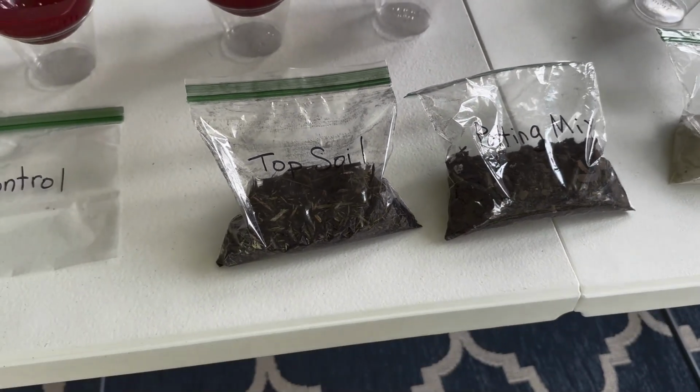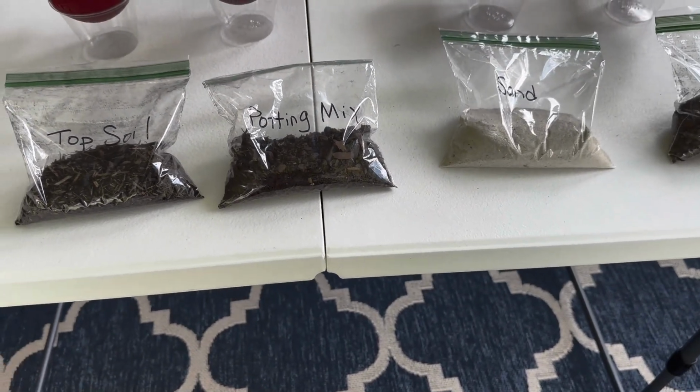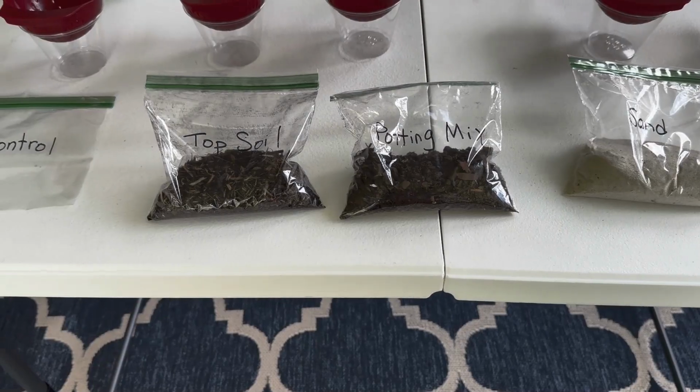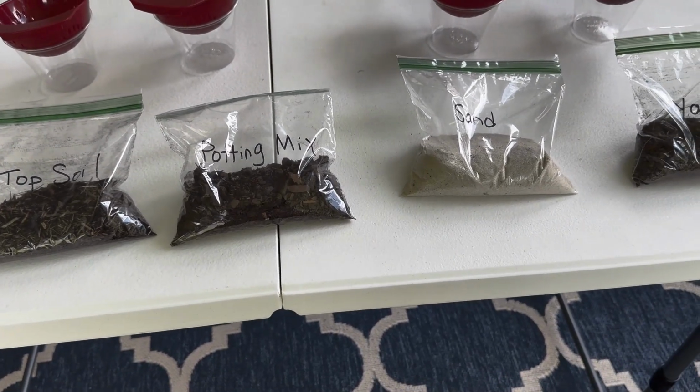But we are going to make sure they all have the same amount because we want to keep that constant.